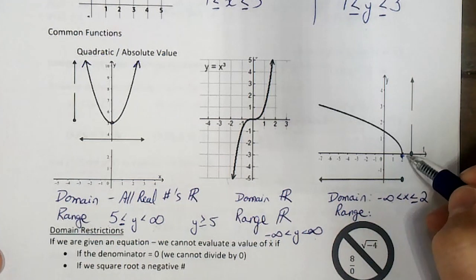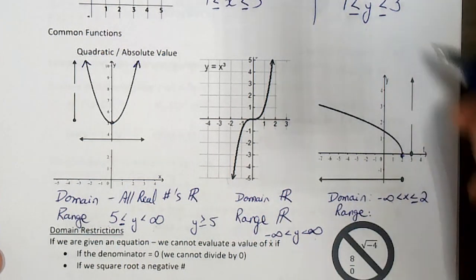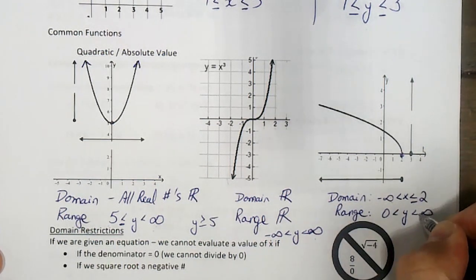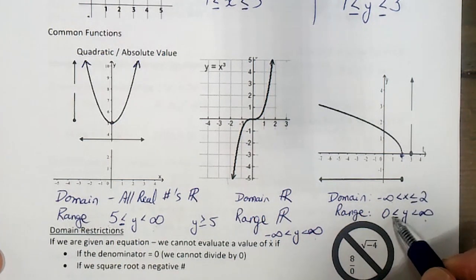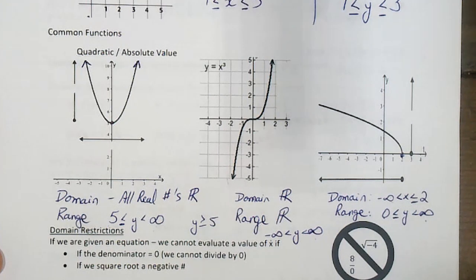The range, it starts at 0, goes forever up. 0 to infinity, we have a black dot at the bottom. No equal sign for the infinity.